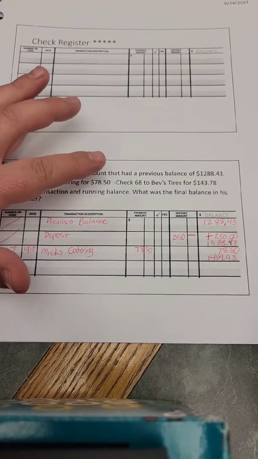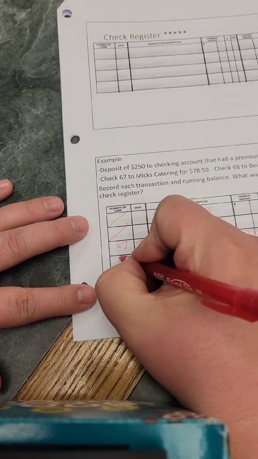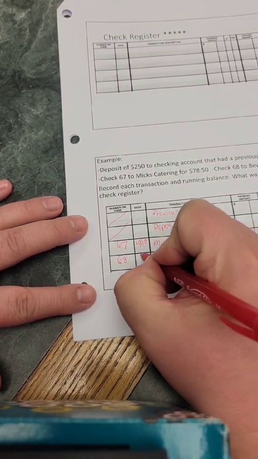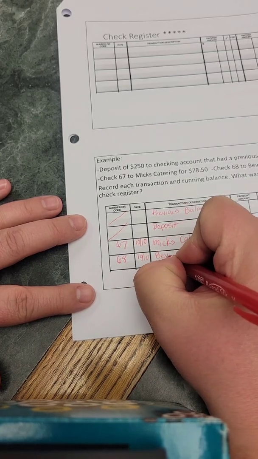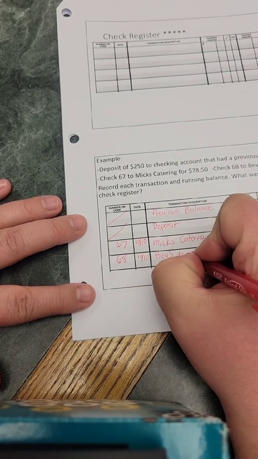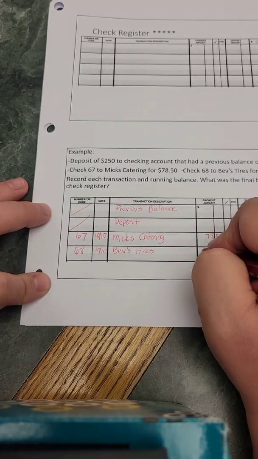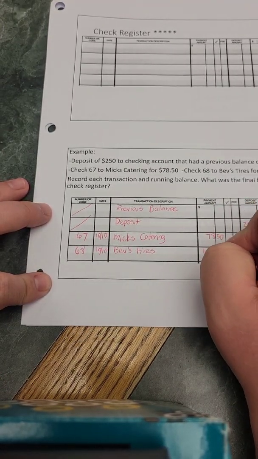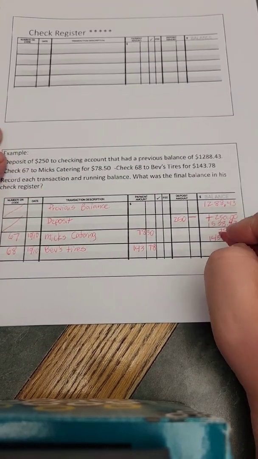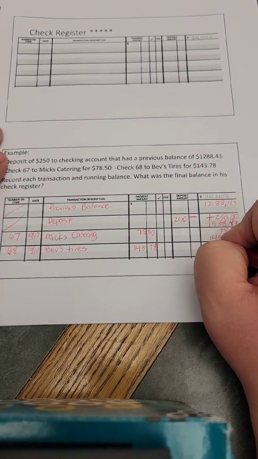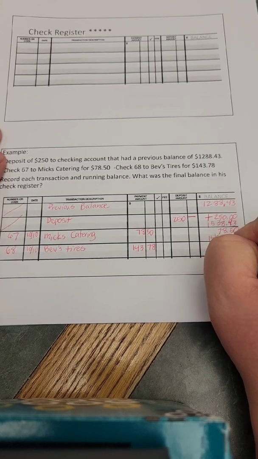Okay, then check 68 is for Bev's tires, so we'll just go for the same day. $143.78. So then we'll come and do $143.78.